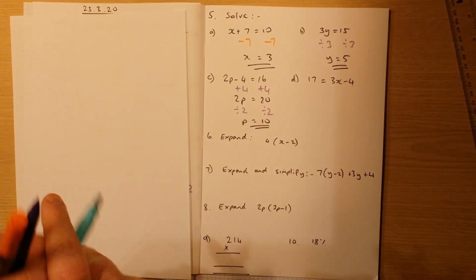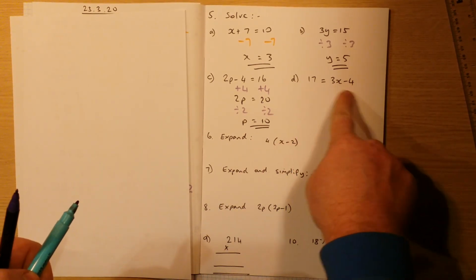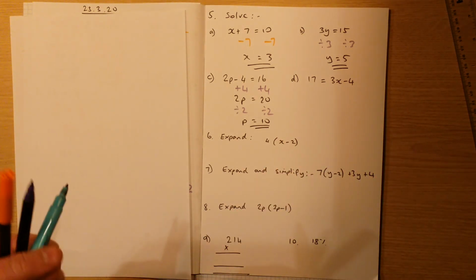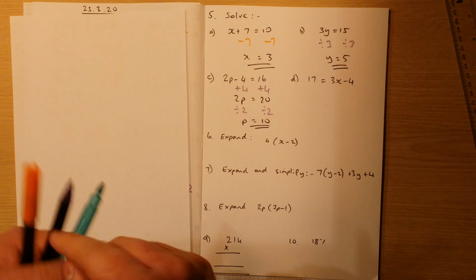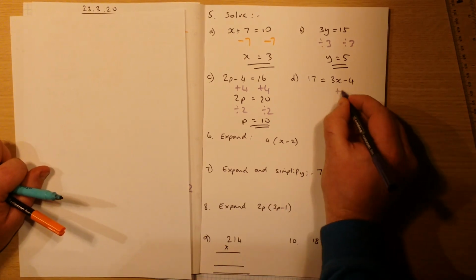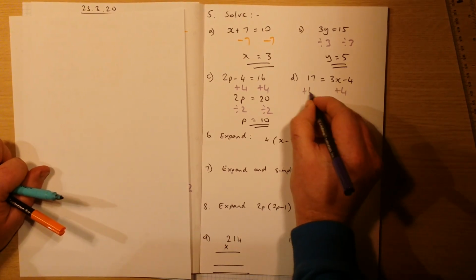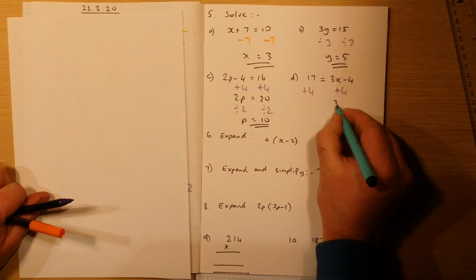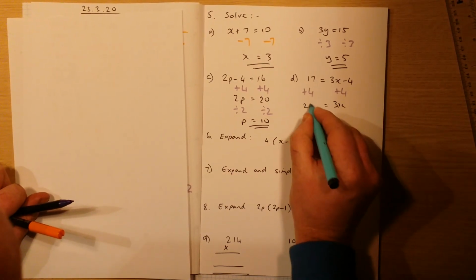Question 5d. It's a different order this time, but we can still follow the same rules in order to solve the equation. The first thing I need to do is I need to add 4 to this side, and I also need to add 4 to this side. So what I'm ending up with is 3x equals 21.